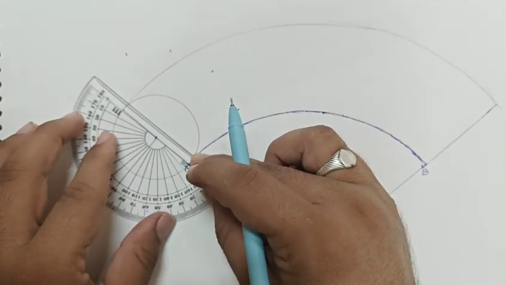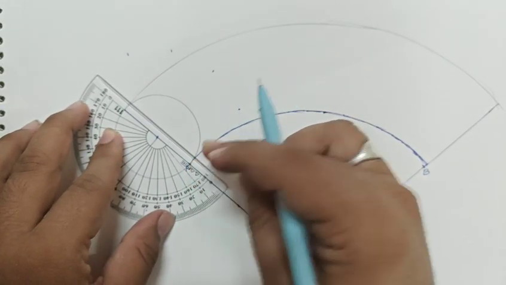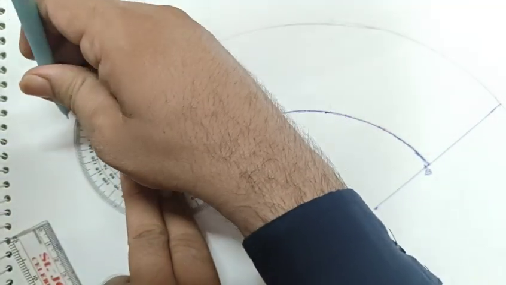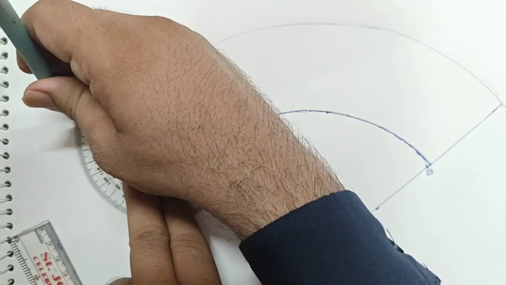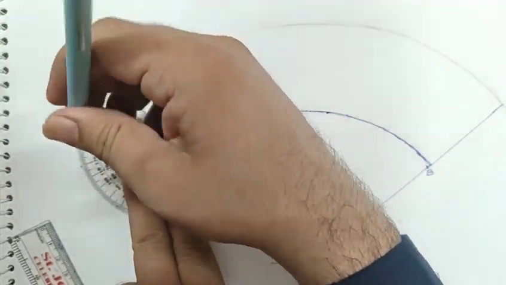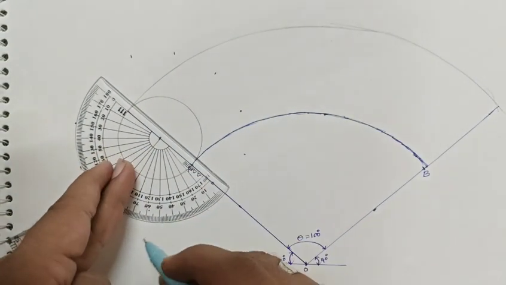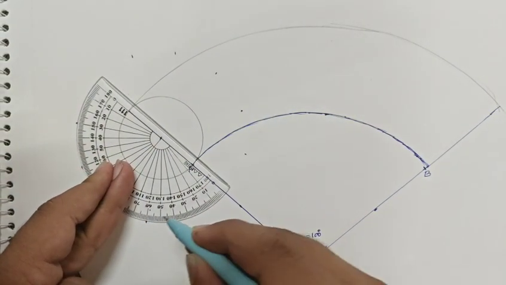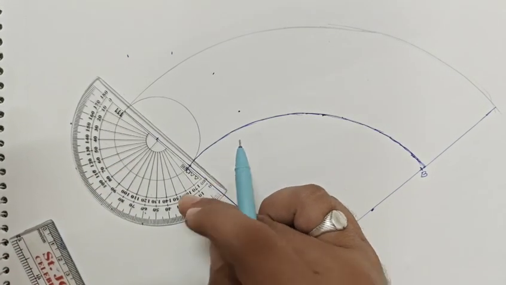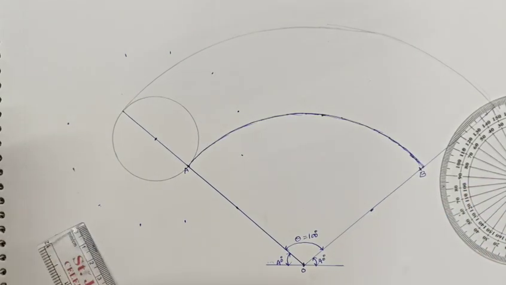Place a D scale at the center. Okay, you need to mark the point 30 degree, 30, 60, 90, okay, and 120 and 150. Same thing we have to continue. Clear? After that, you need to join the points. That's it.